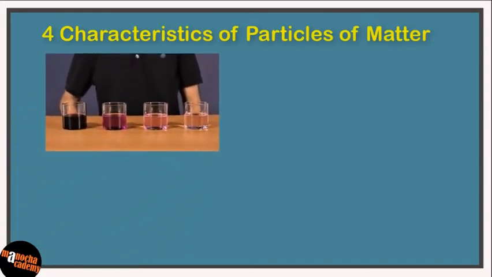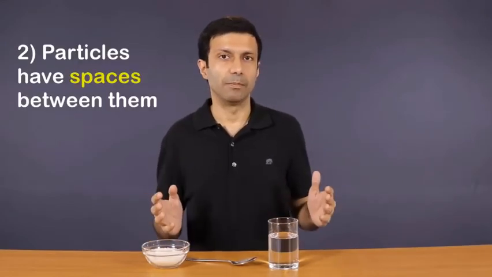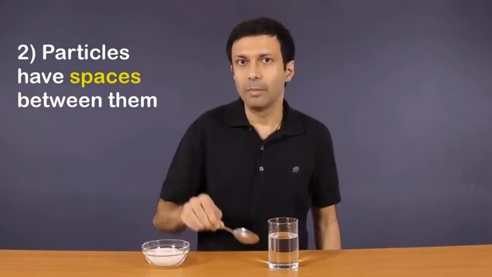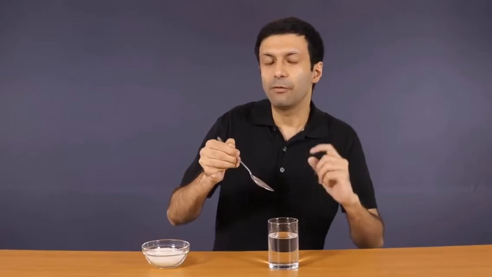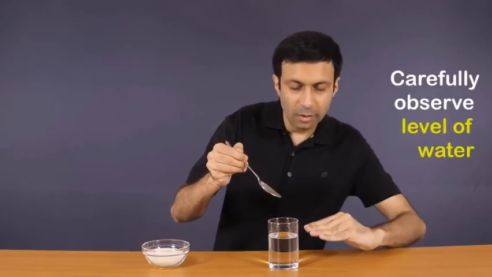Let's place the first characteristic, particles of matter are very, very small, on our concept board. Now let's take a look at the second characteristic. Particles of matter have spaces between them. I'm going to immerse this spoon into this glass of water, and you carefully observe what happens to the level of water.